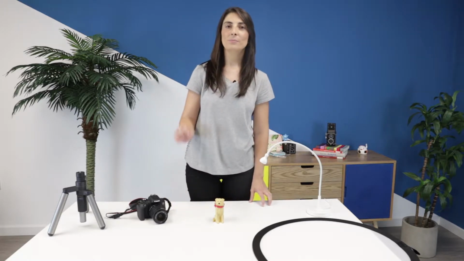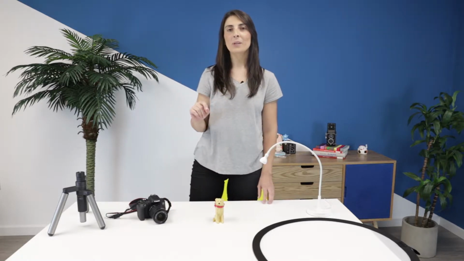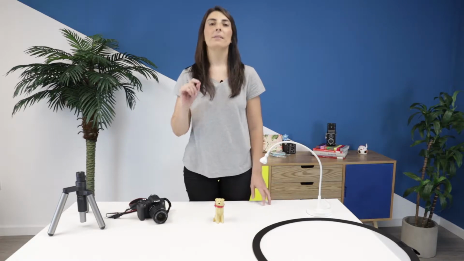Hey, welcome to the second lesson of the course in which we are going to talk about our camera's light measuring modes. It's a little button inside the menu which helps us to understand better certain lighting situations, especially when we face high contrast situations.